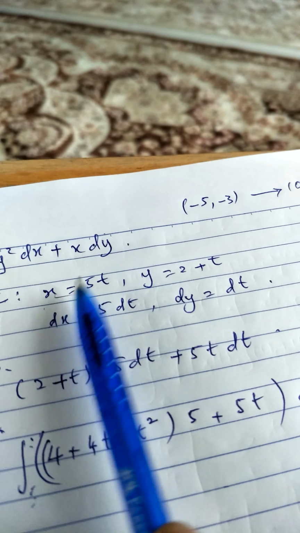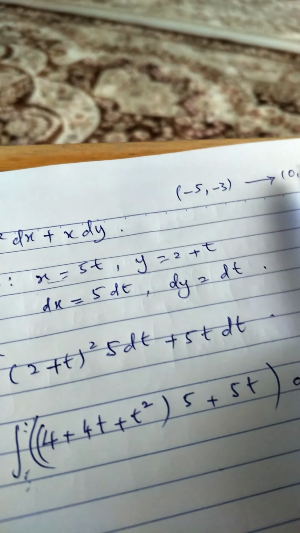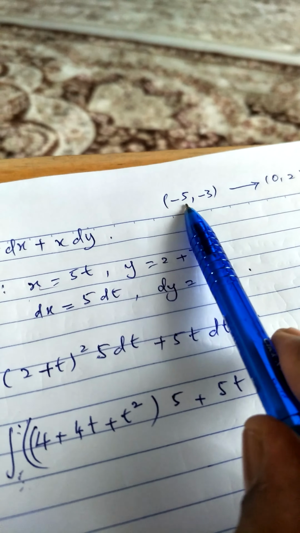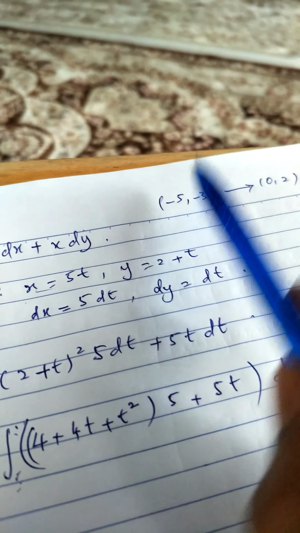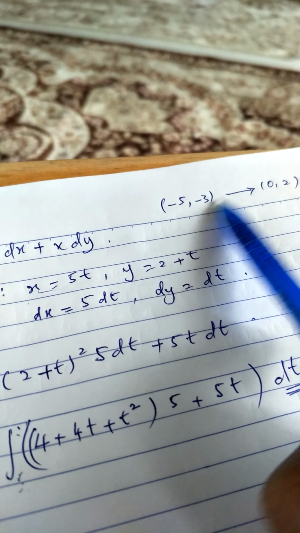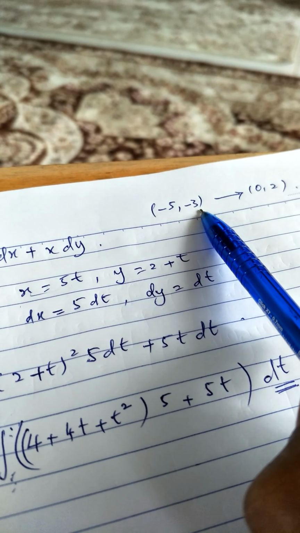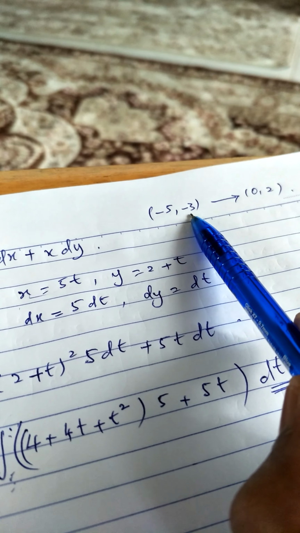We may choose any of these, either x or y, depending on which one is easier for us to use. Probably x is much easier, because for both points, minus 5, minus 3 and 0, 2, both x and y change, right? X changes as well as y.